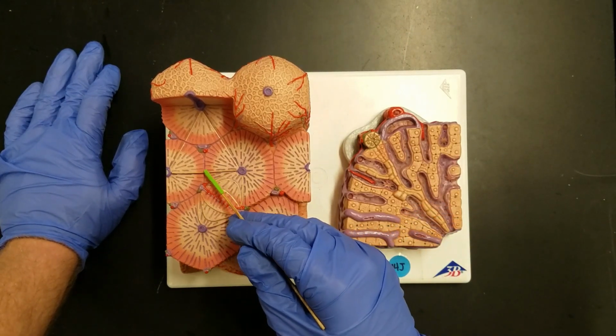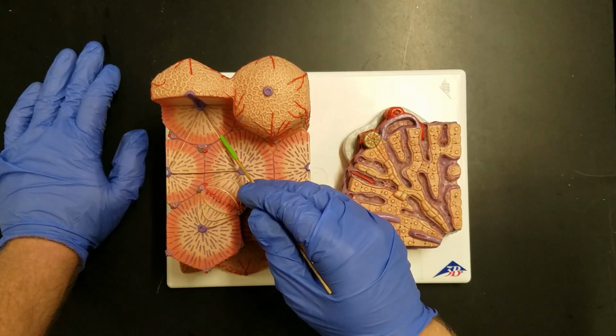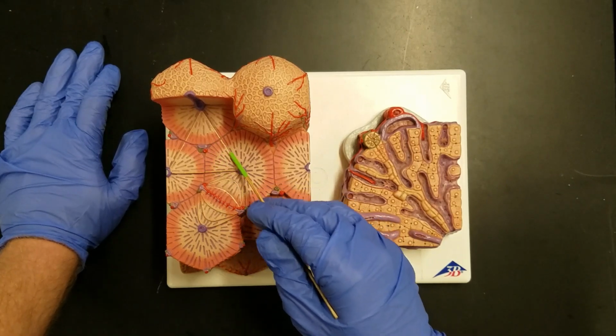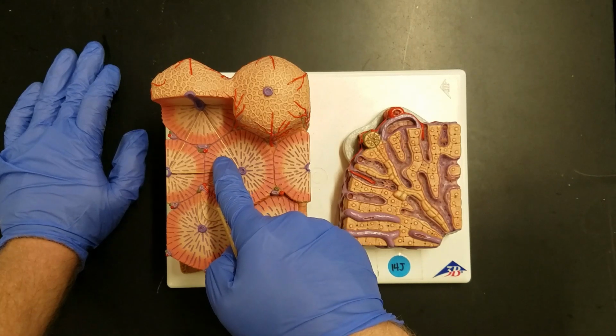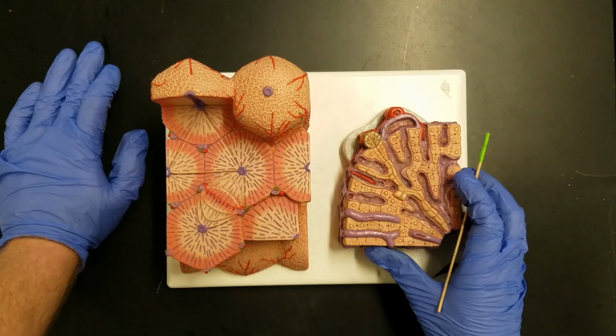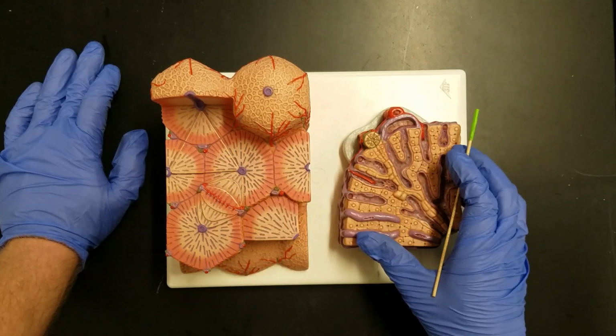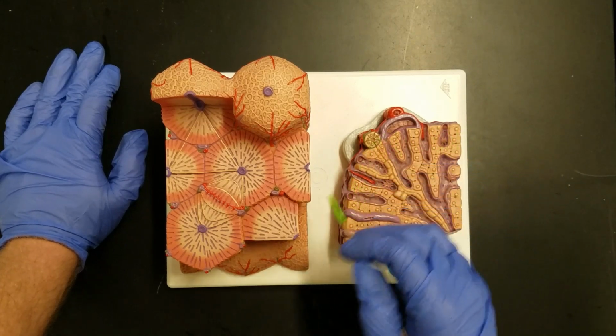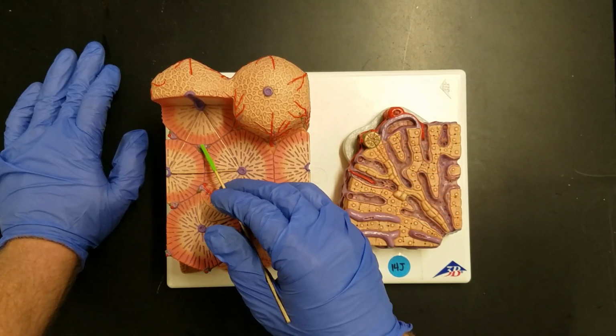Now imagine that I cut a pizza wedge slice out of this hepatic lobule, and I take that little pizza wedge slice and I blow it up. That's what we're looking at here. So this is one corner of the hepatic lobule.